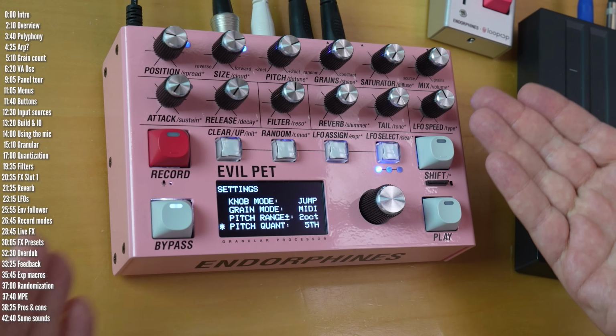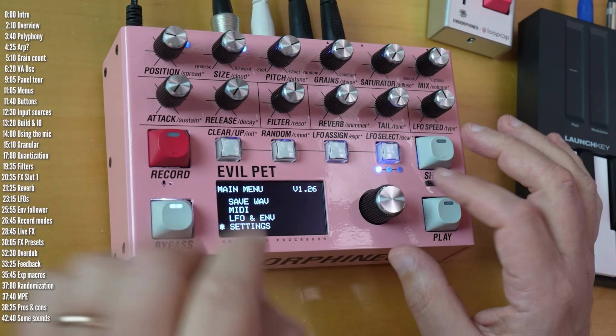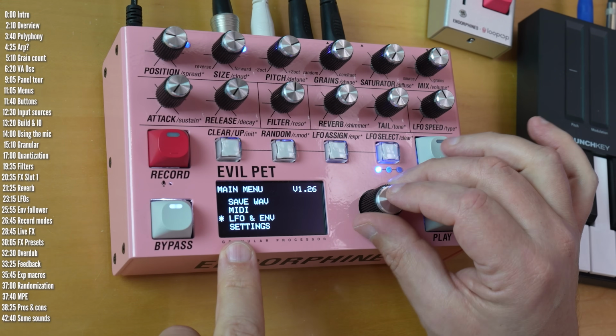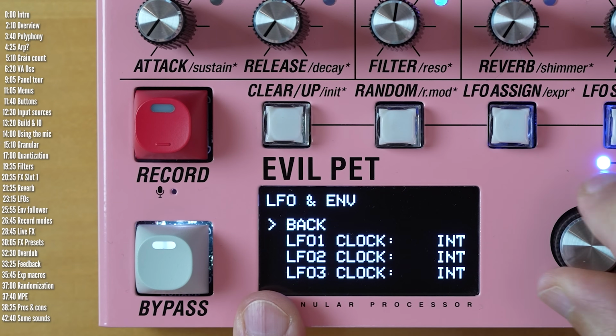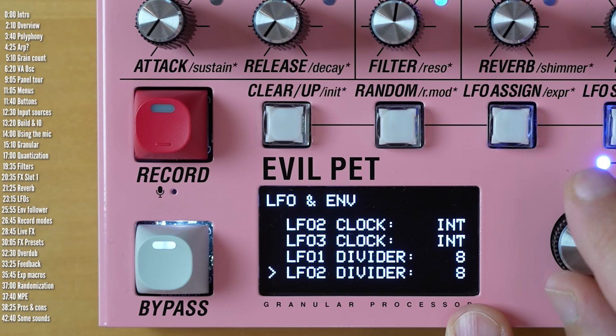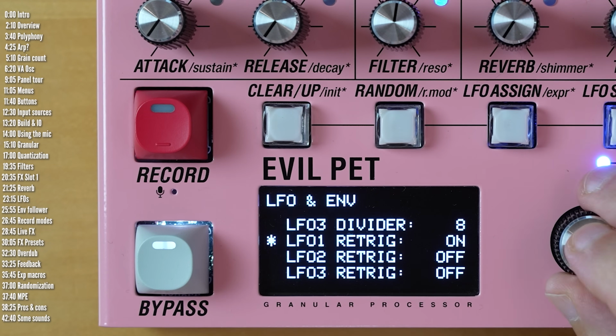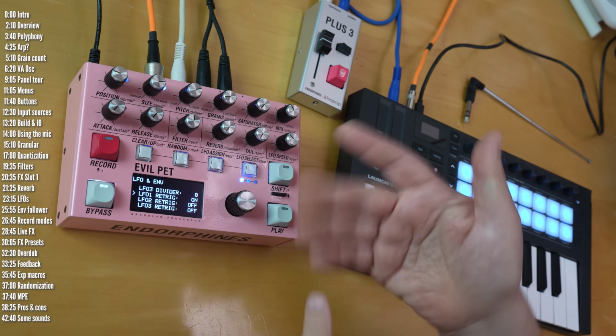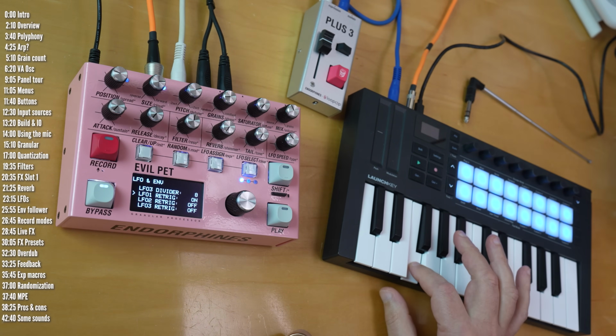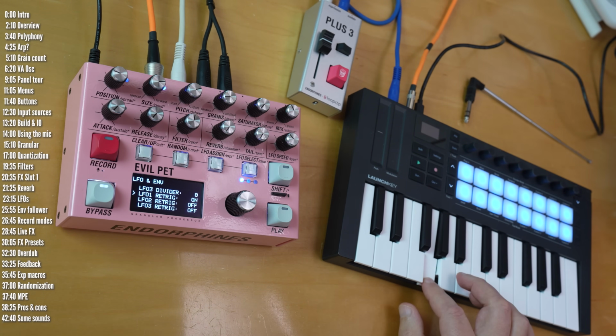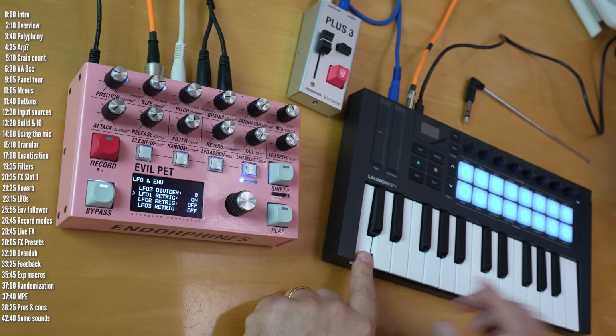So those are the basic on-panel controls for the LFOs. Then beside that, we've got an LFO menu with additional settings. You can sync the LFOs to clock. You can set their clock divider. You can have LFOs set to either re-trigger, so rather than just cycling freely, they'll be re-triggered with each note I press.